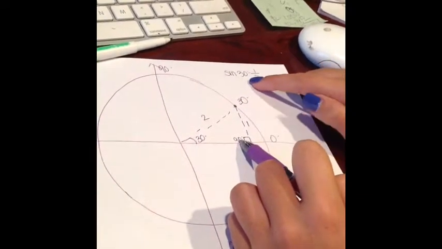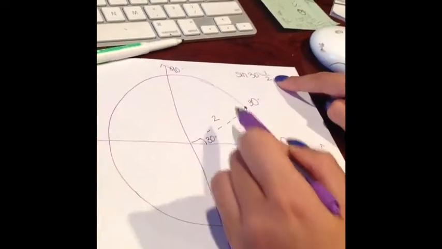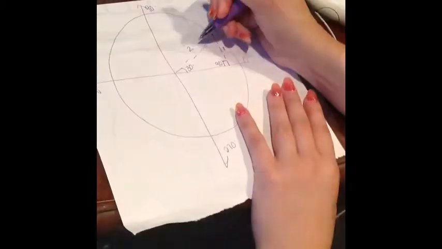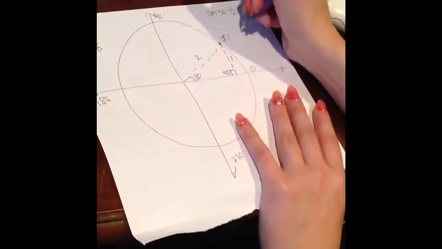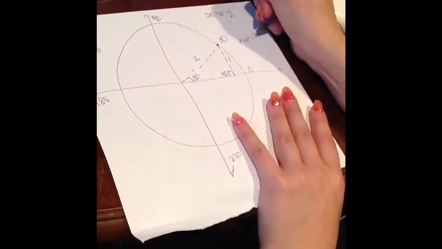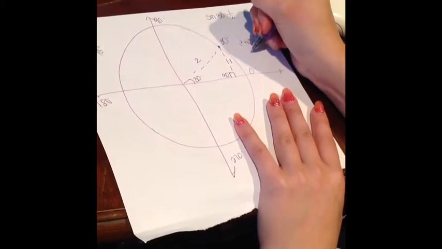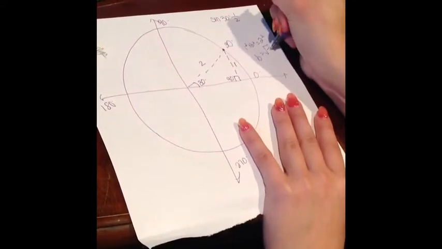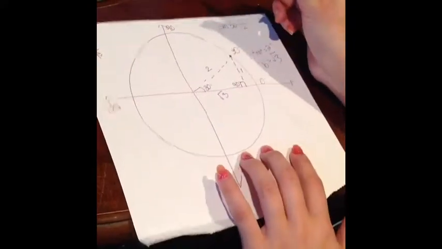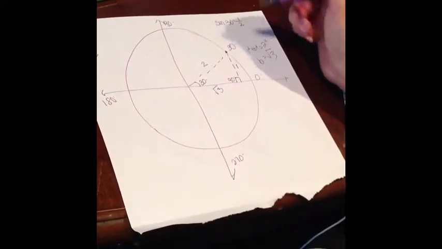And since sine of 30 is equal to 1/2, the hypotenuse is going to be 2. Basically, what we do next to find this side right here, we would do 1 squared plus b squared equals 2 squared. And then once we solve that, we're going to get b equals radical 3. So that's our side length for this one. So now we have our triangle, and if we wanted to, we could find cosine and tangent.